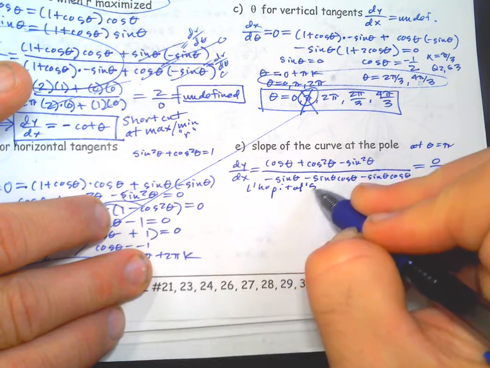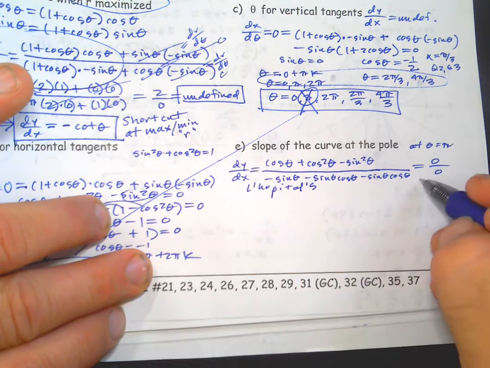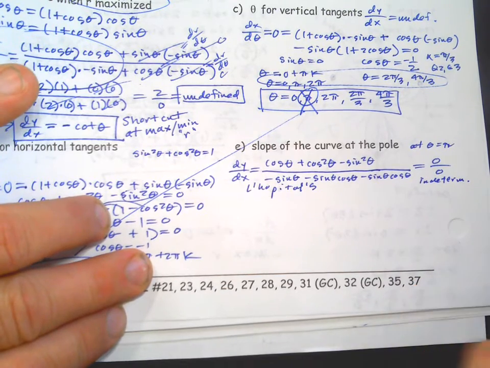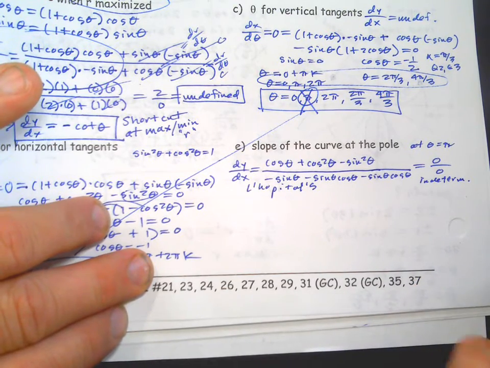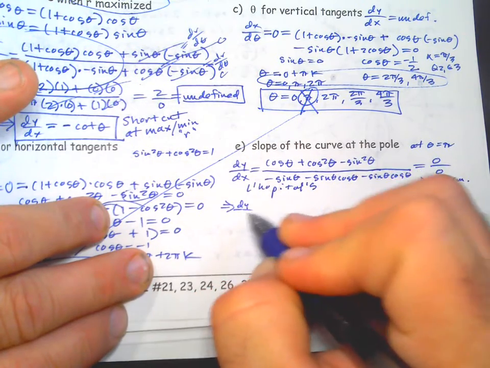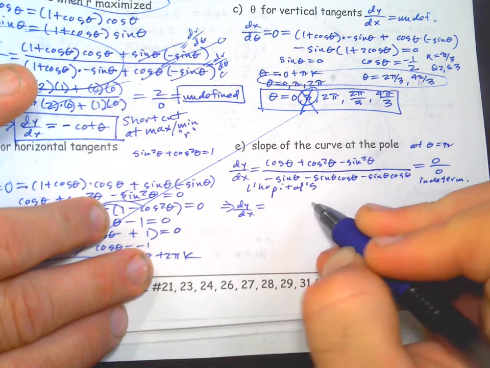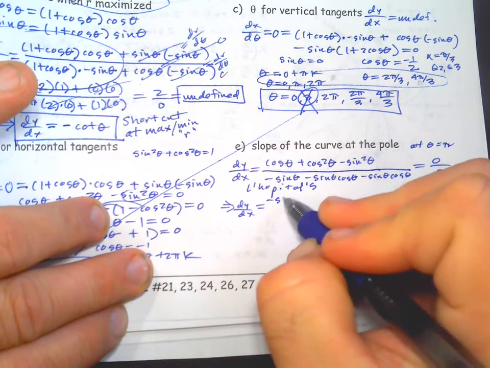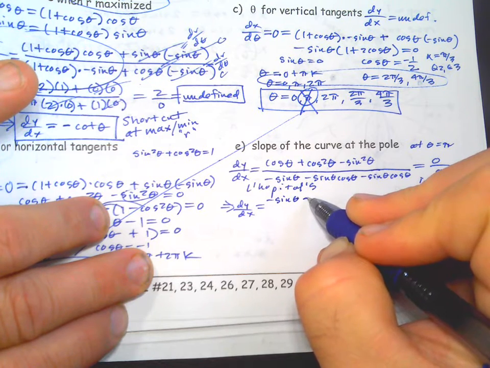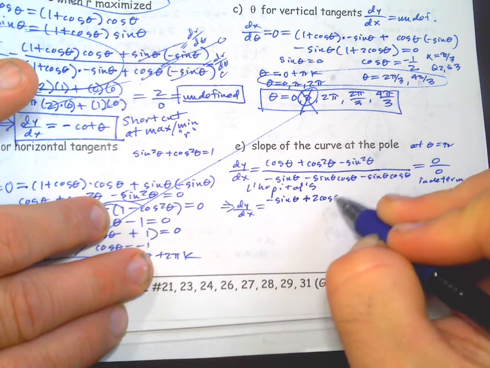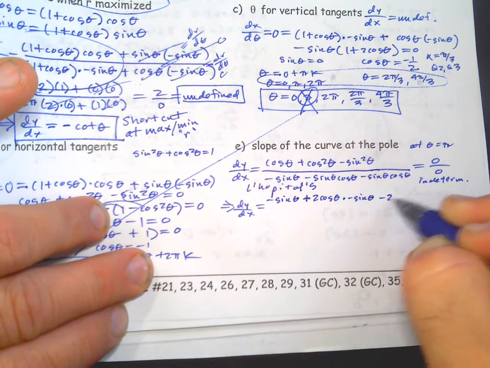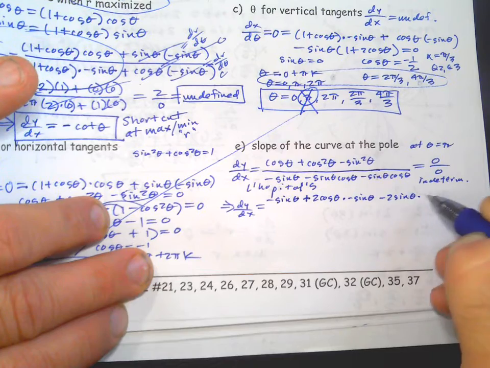because derivatives are limits, right? This is indeterminate. So if you were to try to figure this out without a picture, the picture I think made it very obvious. Then you would say, okay, then dy dx, we're going to take the derivative of the top. The derivative of the top is negative sine theta plus 2 cosine theta times negative sine theta minus 2 sine theta times cosine theta.